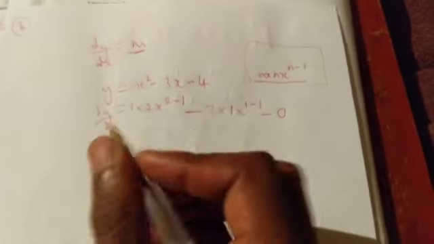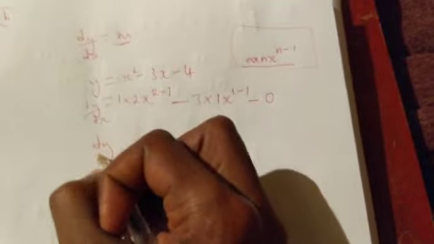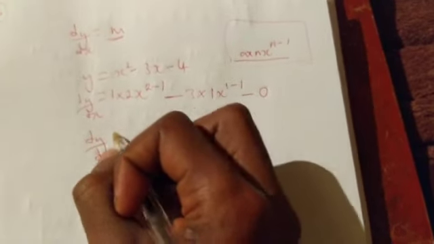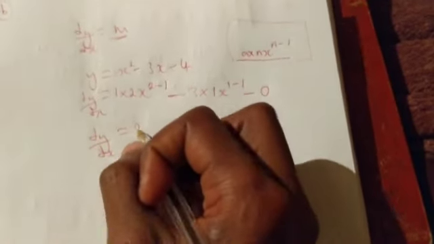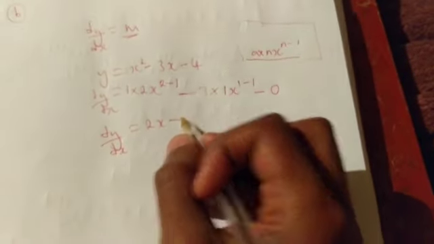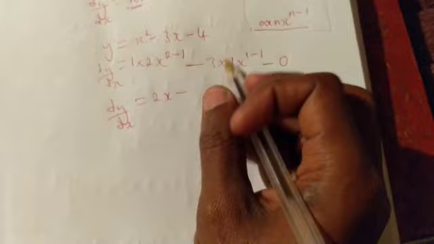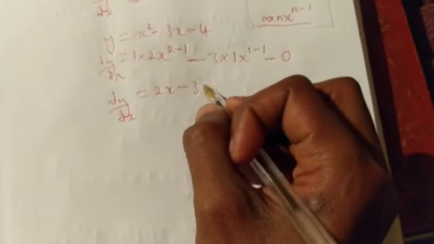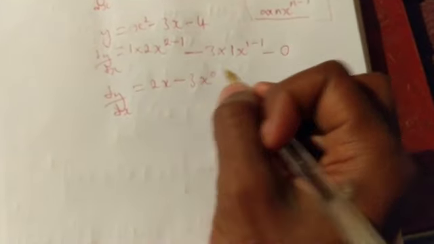Then when we reach here, dy/dx is equal to 2x to the 2 minus 1, then when you multiply, we get 3x to the 0, minus 0. Any number to the power 0 in mathematics is 1.